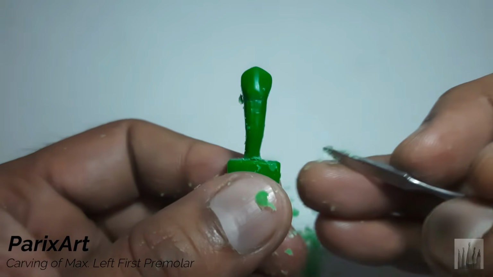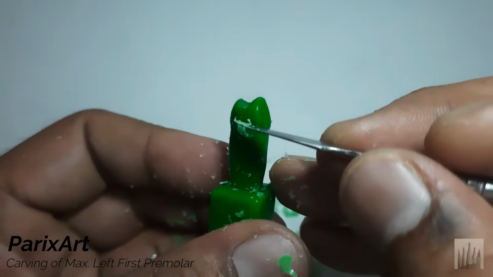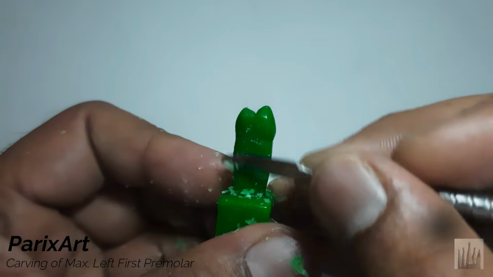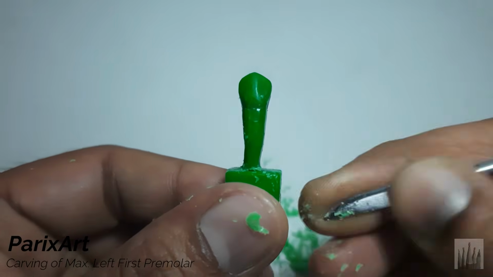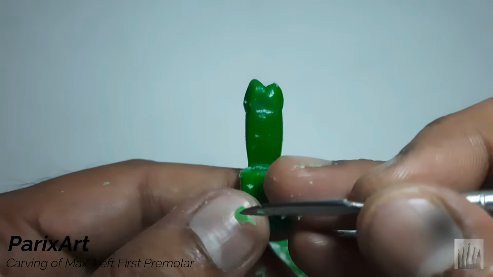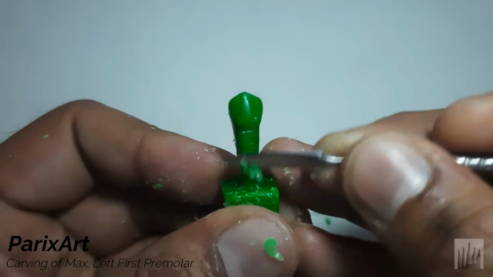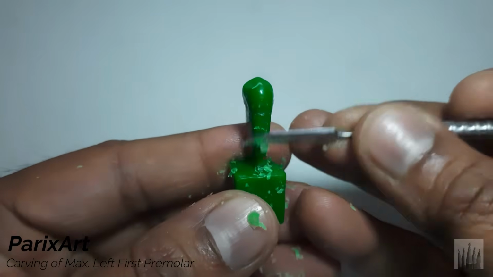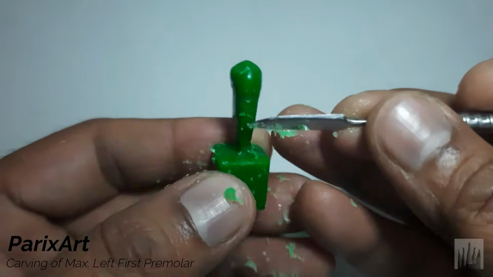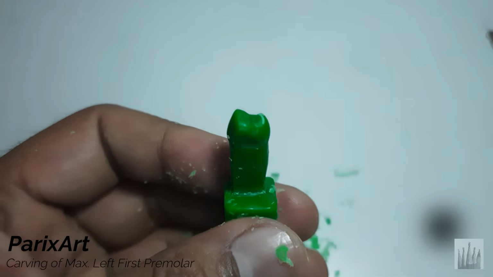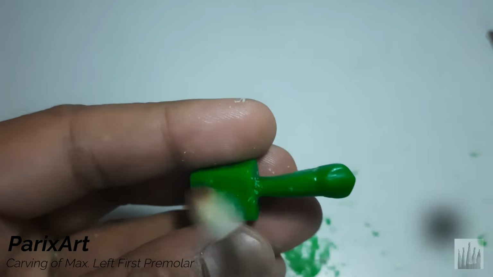See? See the outlines from the buccal and proximal aspects. Even up any sharp line angles. Let's clean up again and proceed.